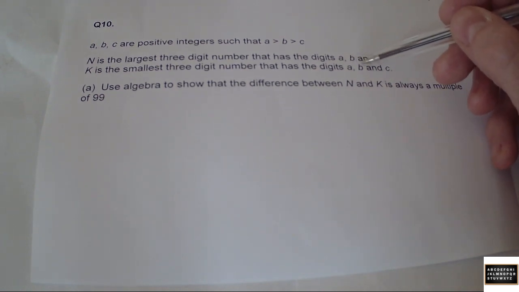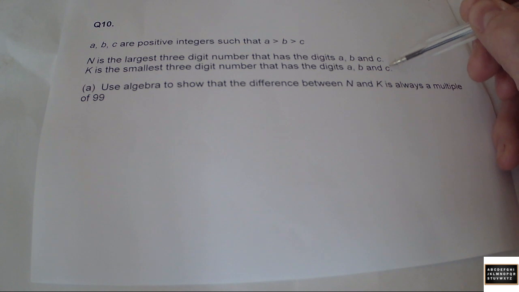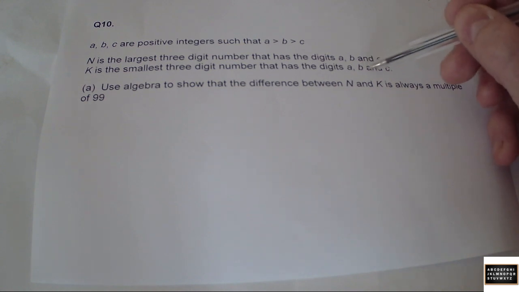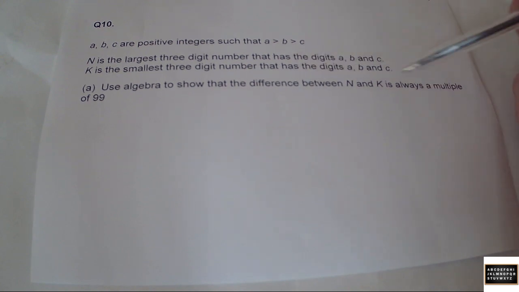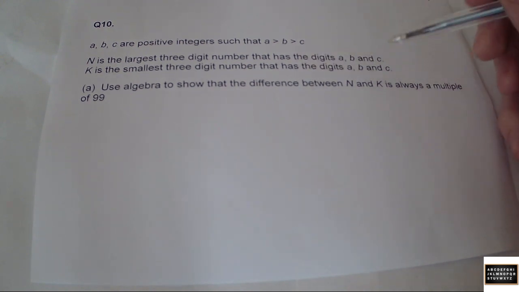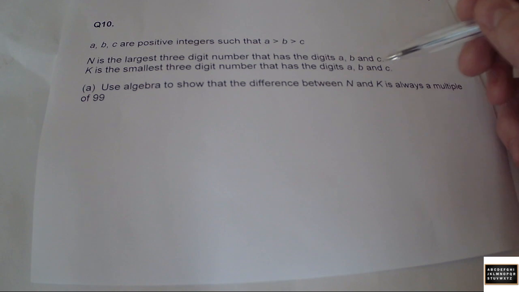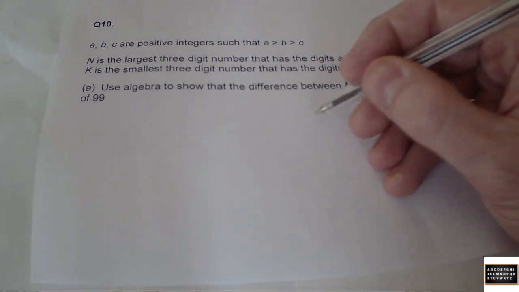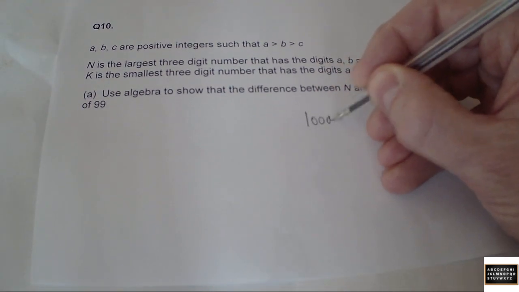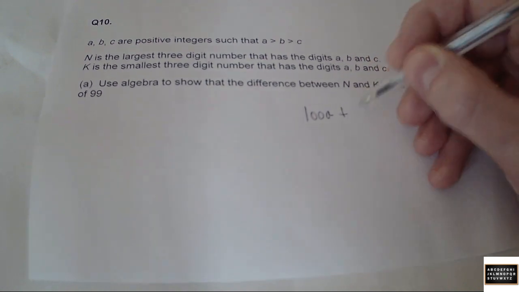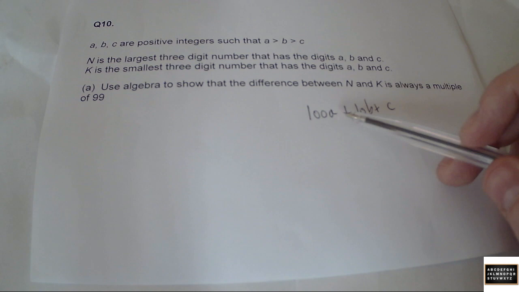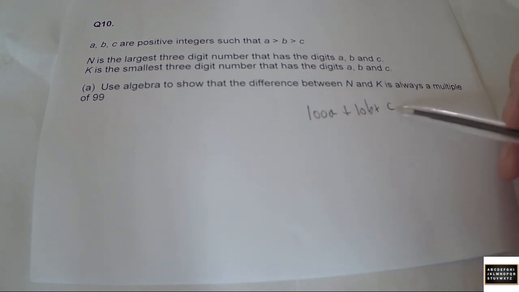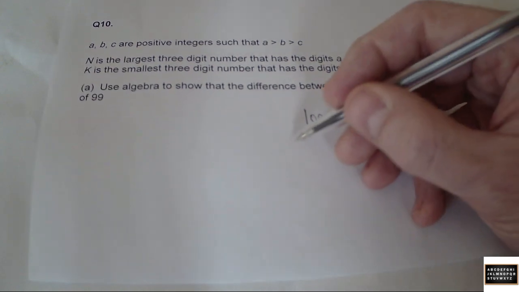And then similarly in the K, the smallest number, is going to be the other way around. So C is going to be in the hundreds column, B is going to be in the tens column, and A in the ones column. And it's saying show the difference between n and k is always a multiple. So the value of the digits is going to be 100a plus 10b plus c. Because the a is in the hundreds column, the value of that number will be a hundreds, b tens, and c ones.